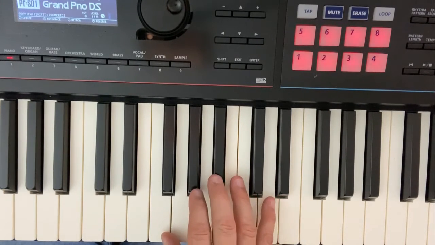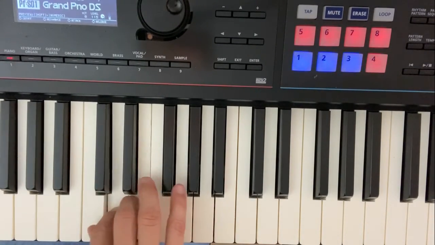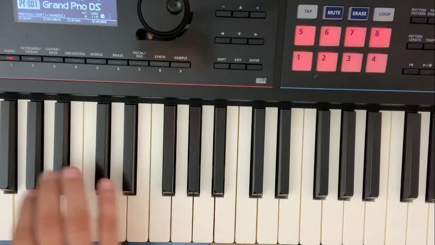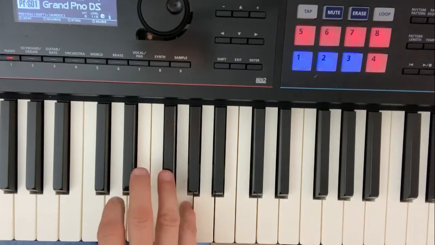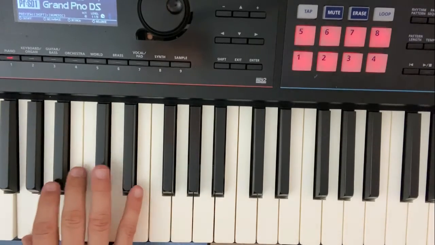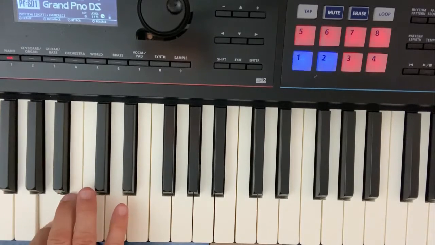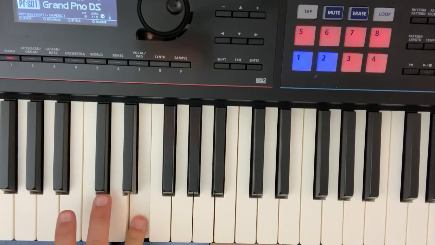Now let's look at G. Remember, it's got the 7th. 1, 2, 3, 4, 5, 6, 7. Now we go up to the number 6. What is it? 1, 2, 3, 4, 5, 6. And it's E.